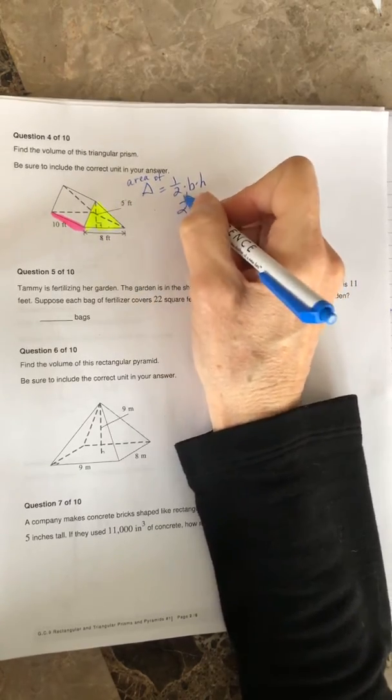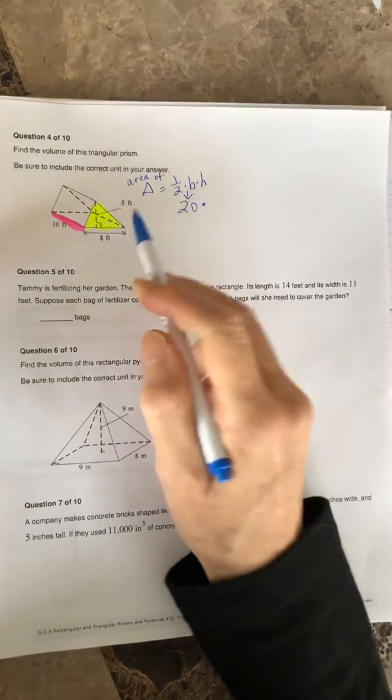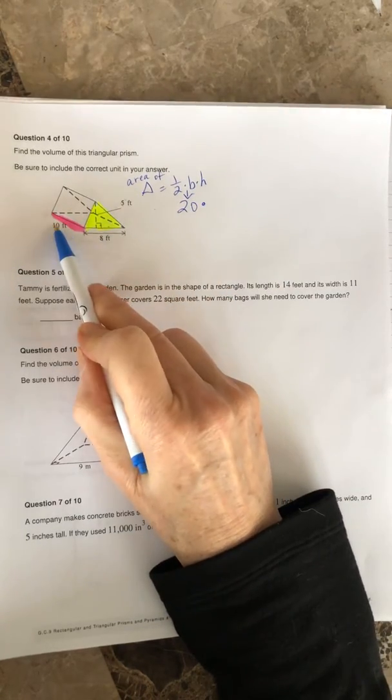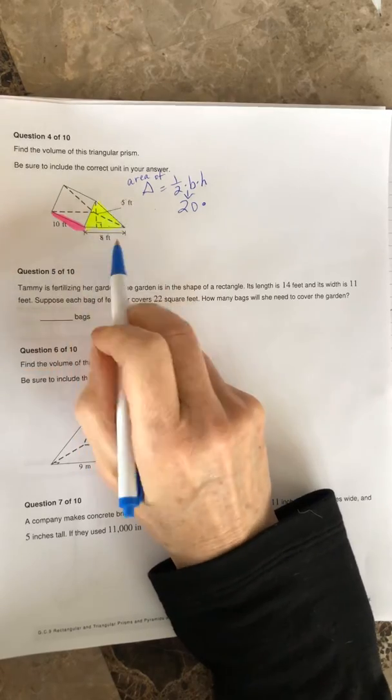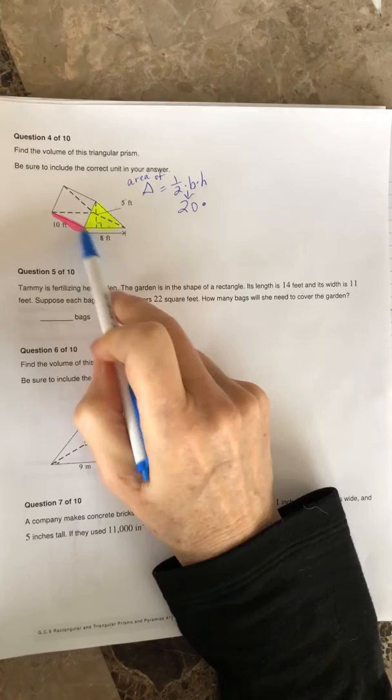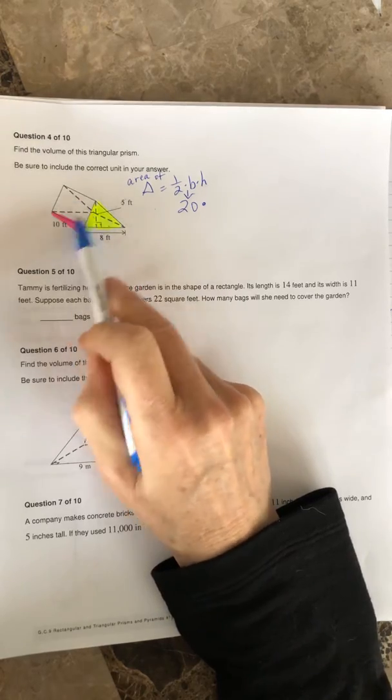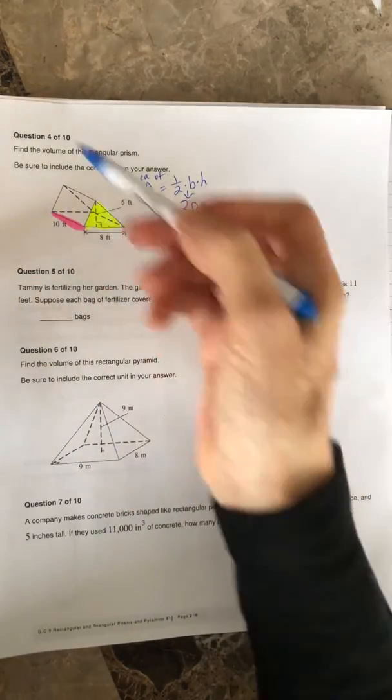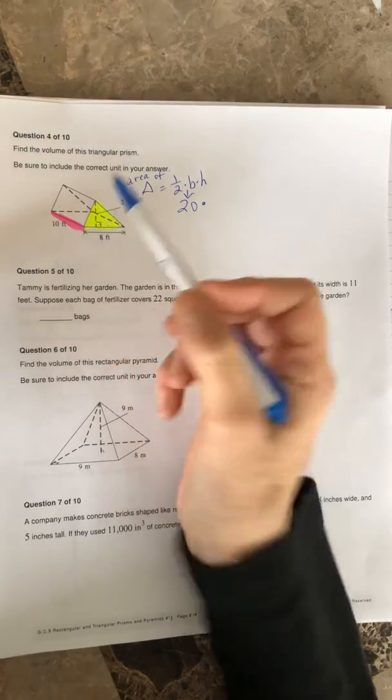It's 20. But I have to multiply it. Do not forget to multiply it by the other number that's in the equation. There will be 3 numbers. There's going to be a base and a height for your triangle, and then there's going to be another height of the entire prism. Somebody will ask, why is that called a height? Well, they just call it that way.